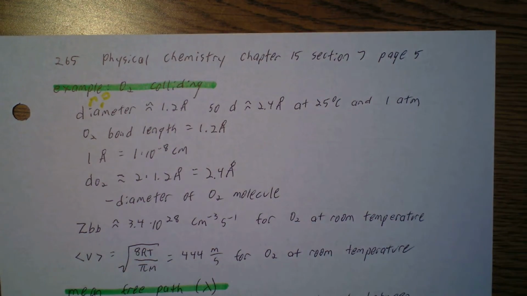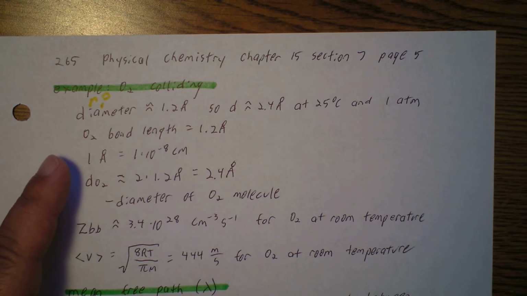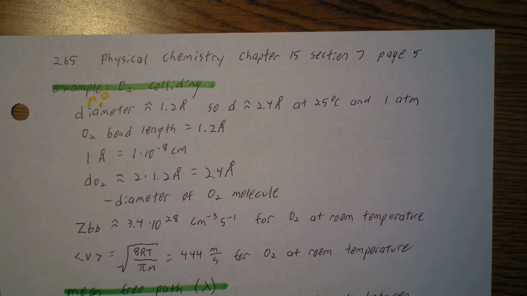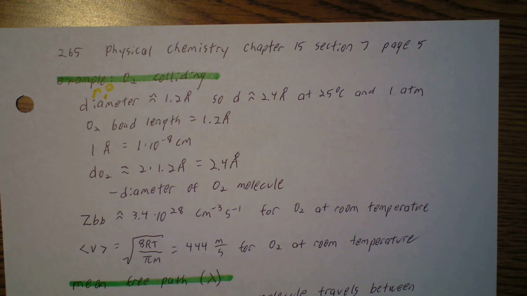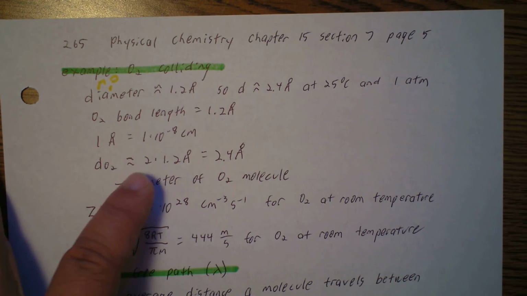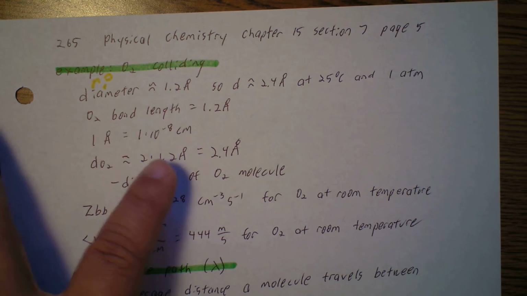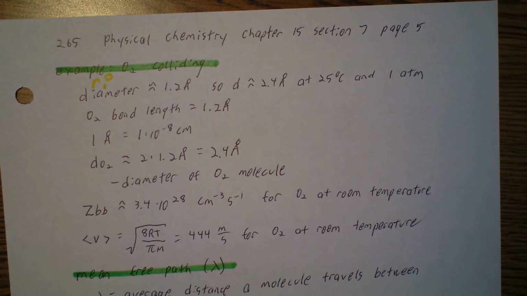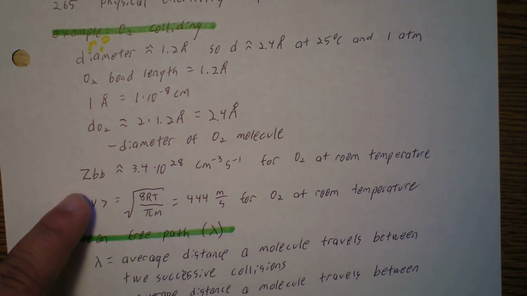Okay. So, the bond length. The bond length of an O2 molecule is about 1.2 angstroms. And of course, 1 angstrom is 1 times 10 to the negative 8 centimeters. So the diameter of an O2 molecule, we're going to say, is roughly equal to 2 times 1.2 angstroms, and therefore 2.4 angstroms. So that's our diameter of one oxygen molecule.